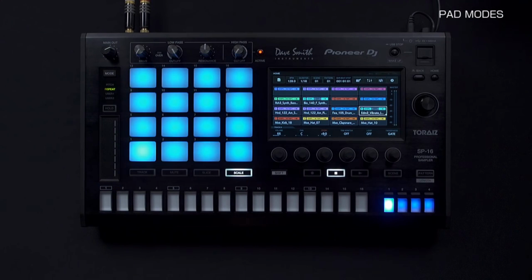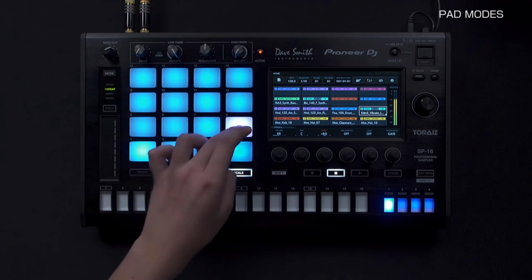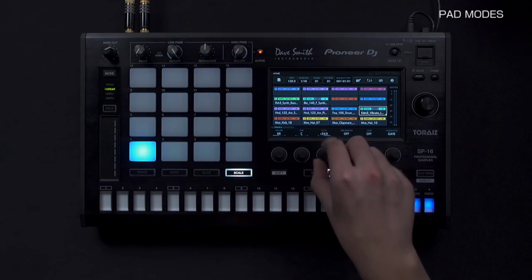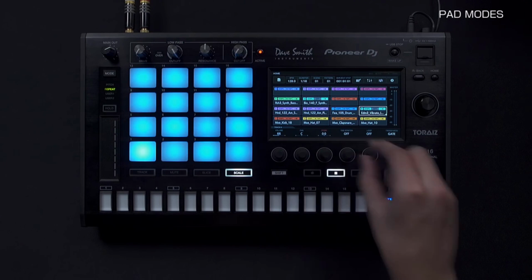The scale mode lets you play samples in various pitches using the pads. The pitch goes up starting from pad 1, going up a semitone per pad. The range of the notes you can play depends on the time stretch mode you are using. When set to off, you can play plus and minus 24 semitones.